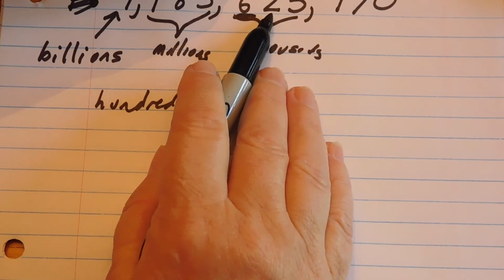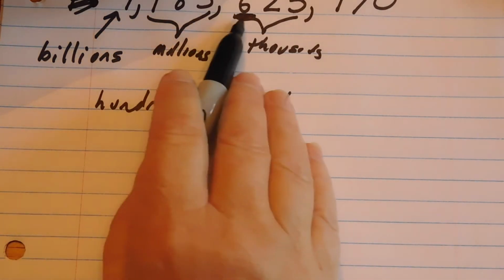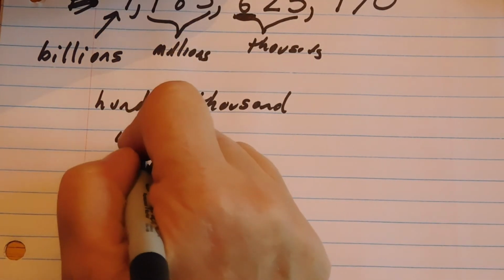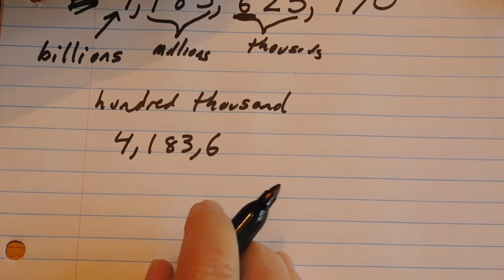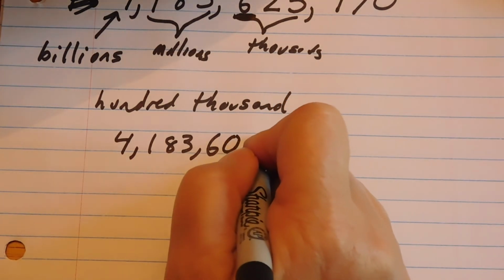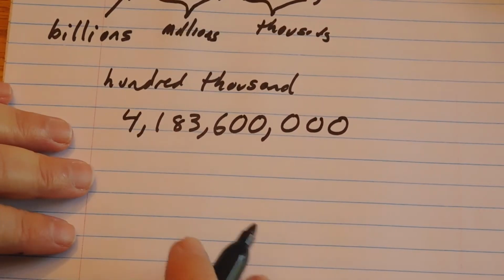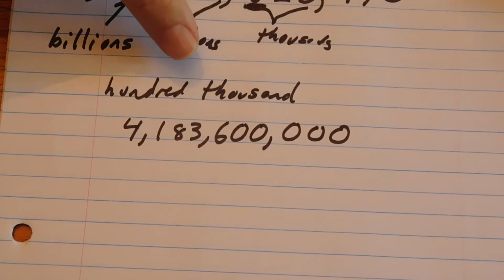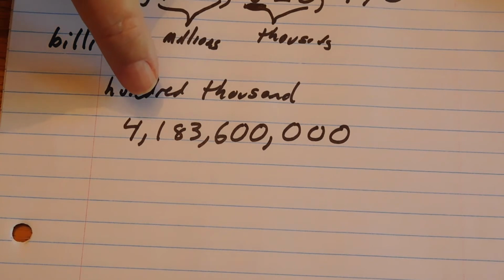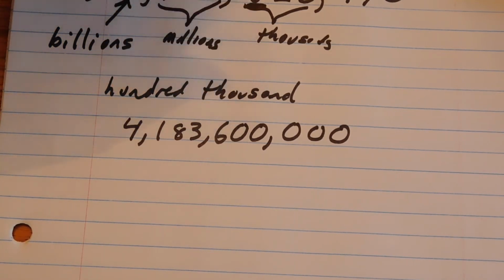Since it's 4 or less, the 6 is going to stay a 6. So since it stays the same, everything before that I'm just going to recopy. I'm even going to leave the commas in. Now everything after that becomes a 0. 0, 0, 0, 0, 0. Okay? So 4,183,625,970 rounded to the nearest 100,000s place is 4,183,600,000. Okay, let's try another one.